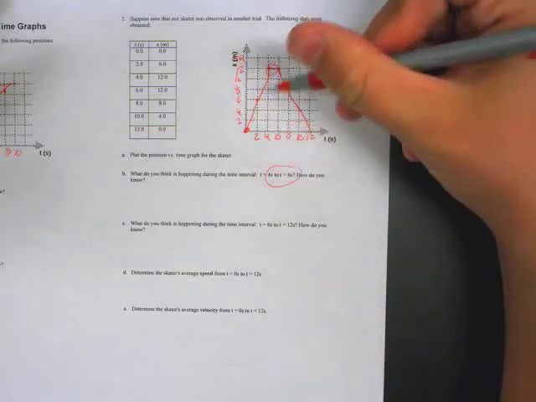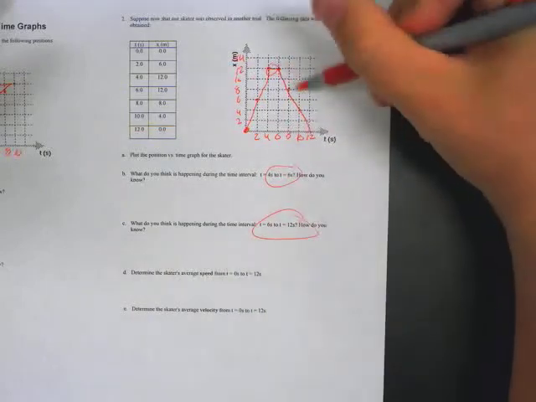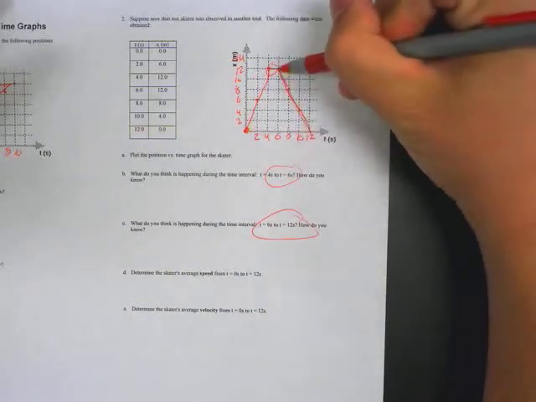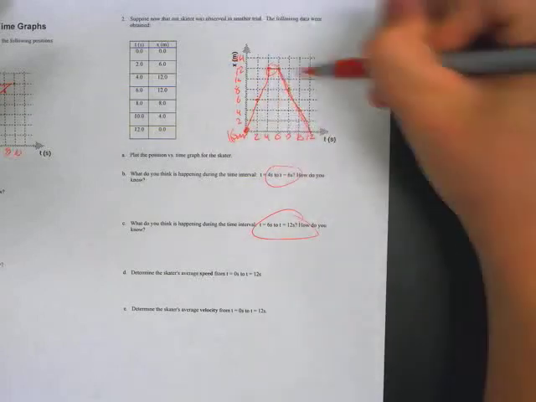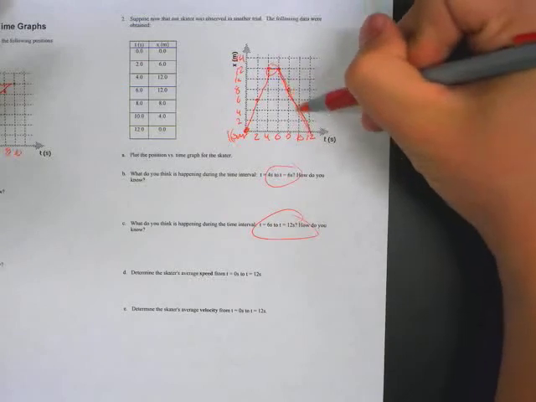Okay? What do you think is happening from 6 seconds to 12 seconds? Well, he's going back to where he started. He's going from 12 meters away from, let's call this home, right? Go from 12 meters away from home. He's only 8 meters from home. Now he's only 4 meters from home. Now he's back to home.